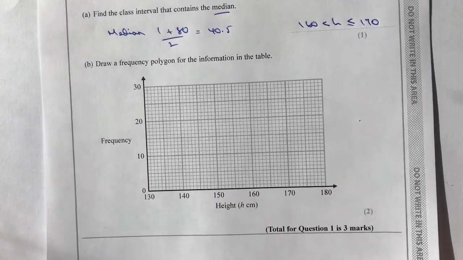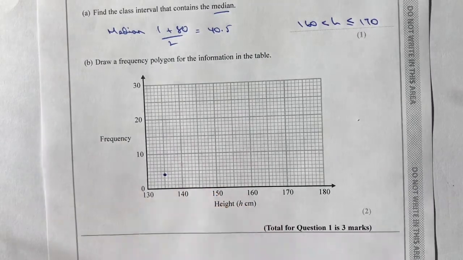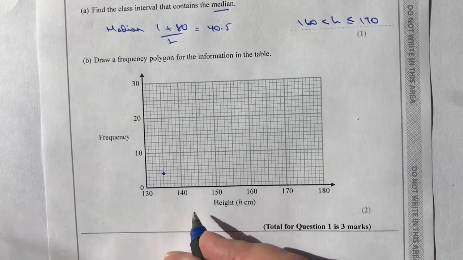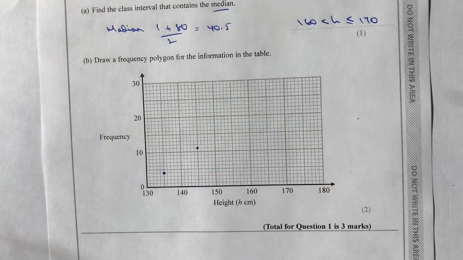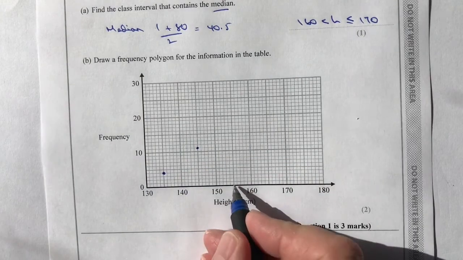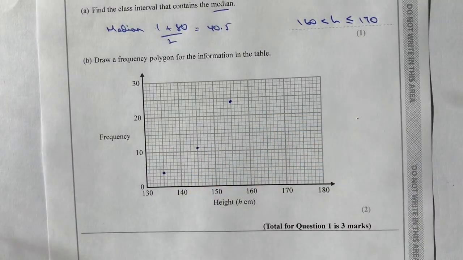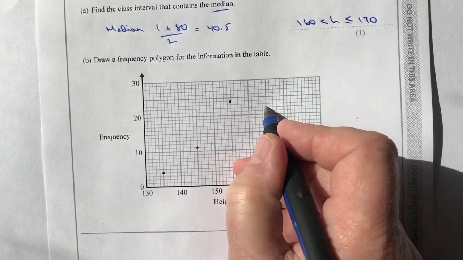What we'll end up with is the first plot being 135 to 4, so that's going to be that point there. Then we've got 145 to 11, so that's this point here. Then 155 to 24 is up there. 165 to 22 is there.